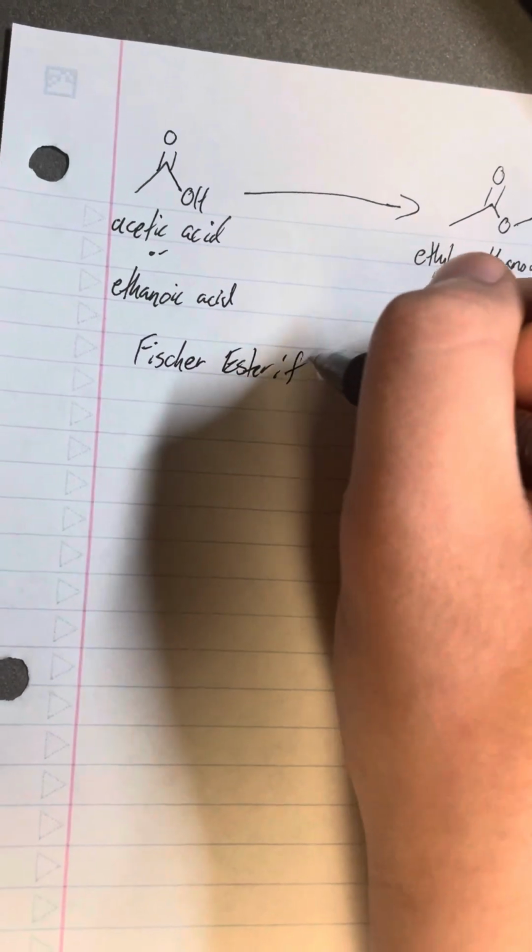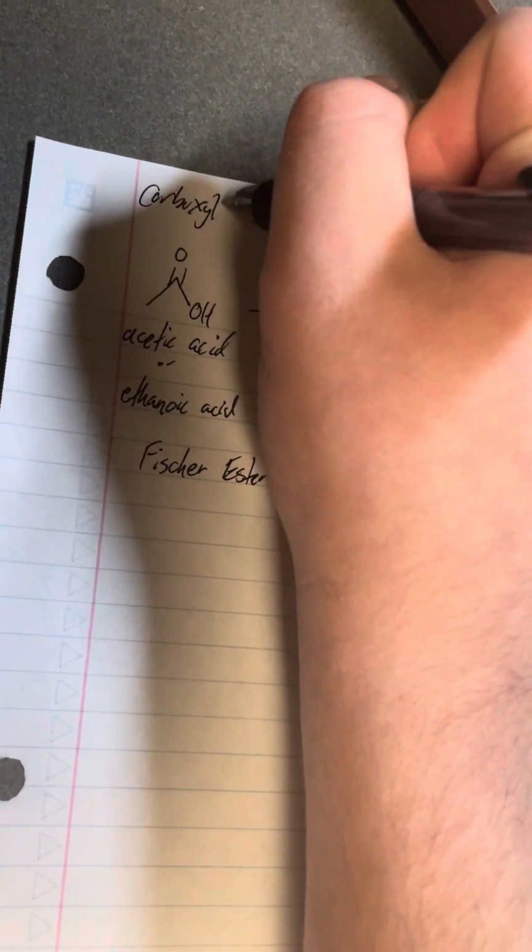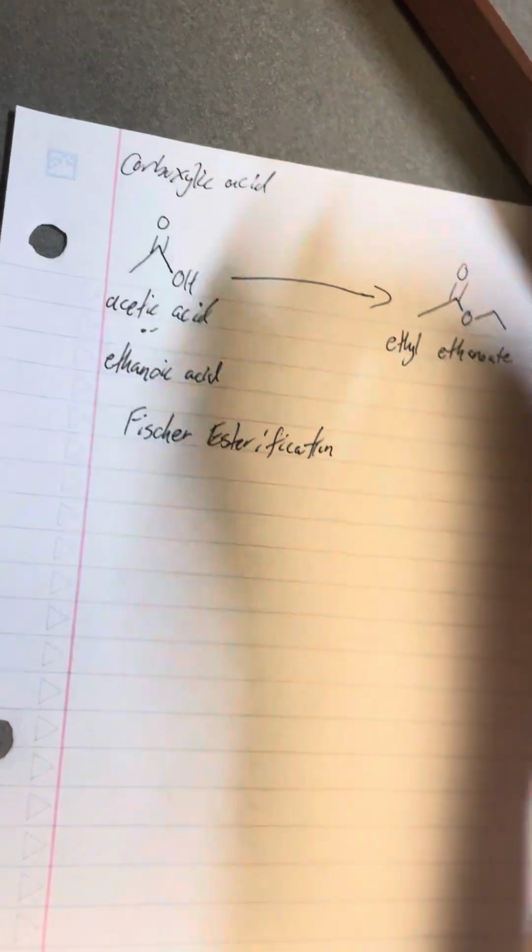So the simplest method is going to be what's called a Fischer esterification, because we're esterifying the carboxylic acid into an ester.